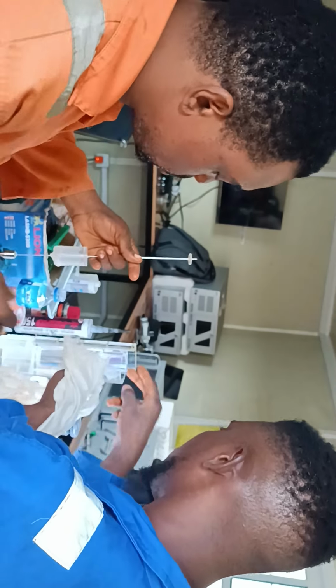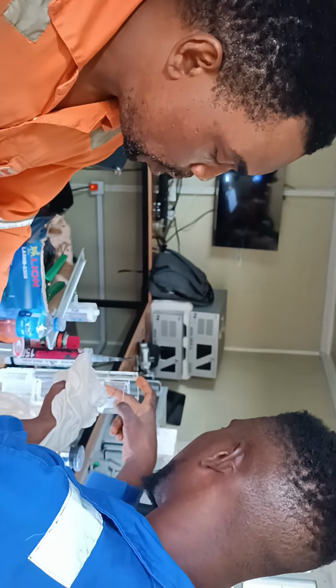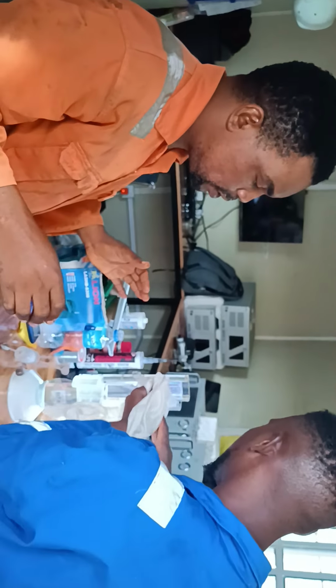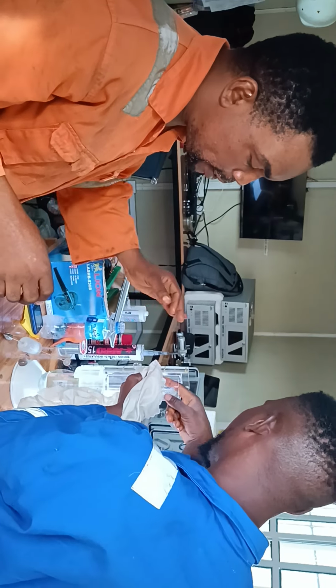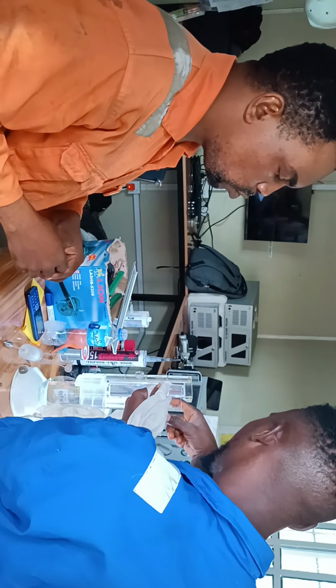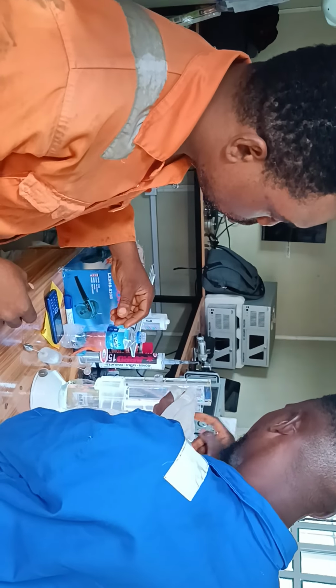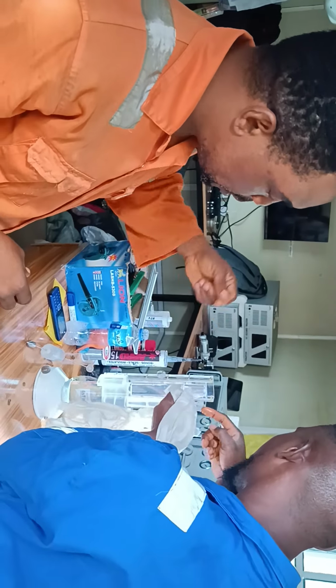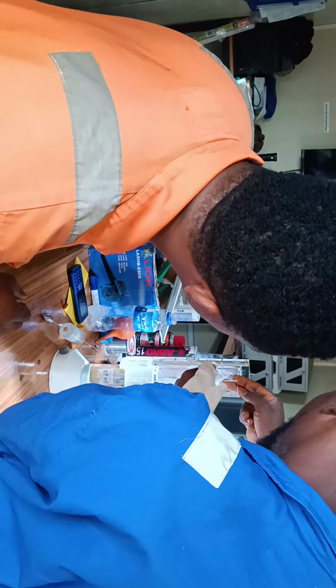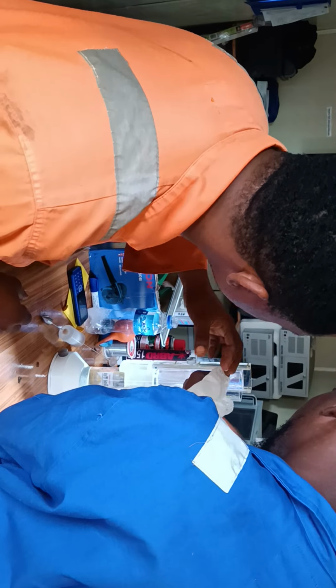We added that detergent for lubrication purposes, and also to ensure clarity and clinging of water on the glass. That's why we added that. When it is clear, we ensure that the water level is around 4 cm.